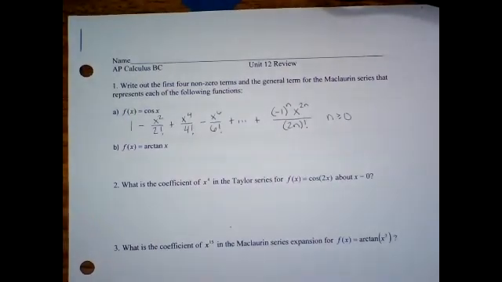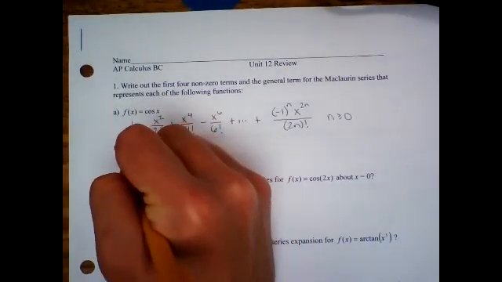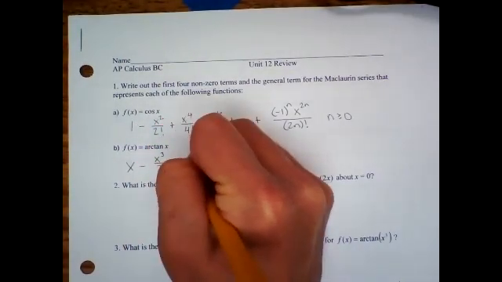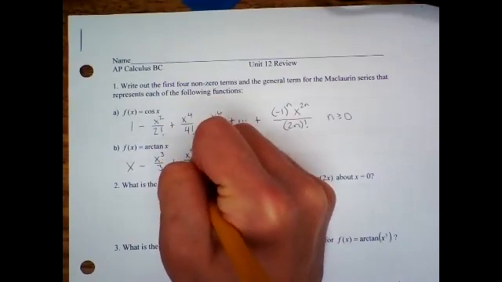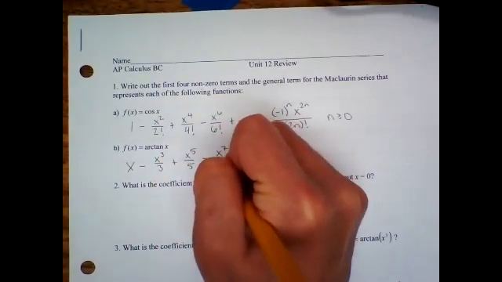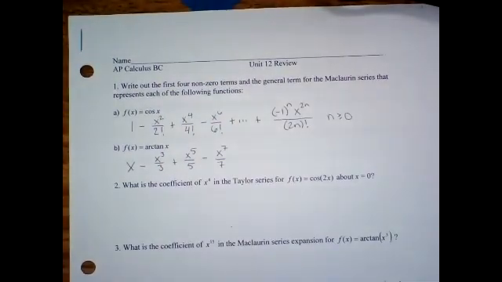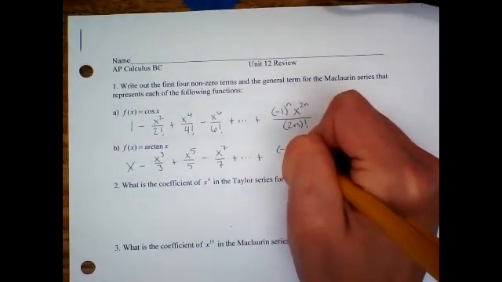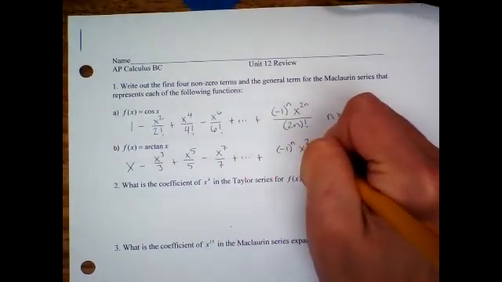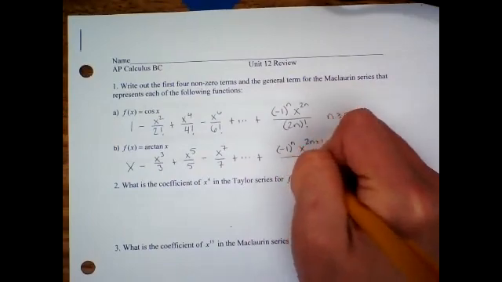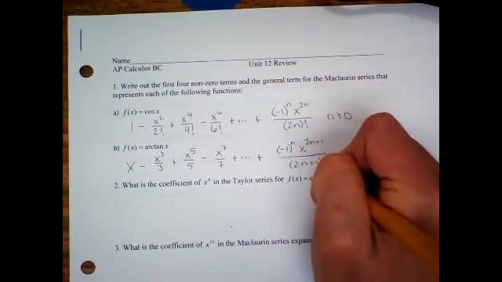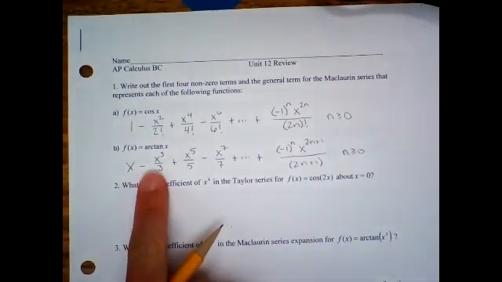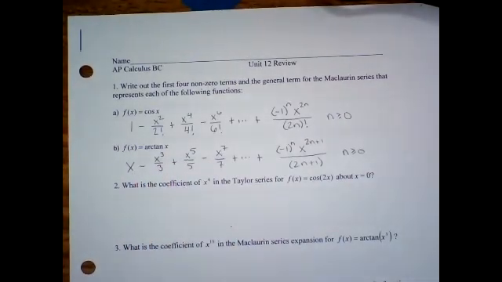All right, so for arctangent, it is x minus x cubed over 3. This one also alternates, plus x to the 5th over 5 minus x to the 7th over 7, and then it'd be plus x to the 9th over 9, and so on and so forth. And so your general term, again, this one alternates, and it's x to the 2n plus 1, and then over 2n plus 1. And again, it's going to start at 0. So this is the 0th term, 1st term, 2nd term, 3rd term, so on and so forth.